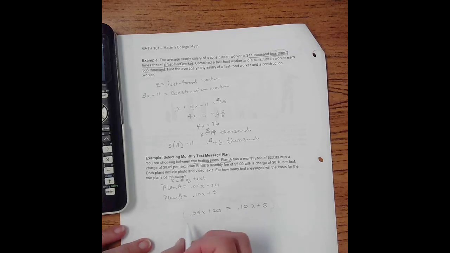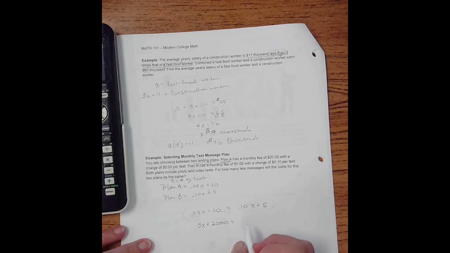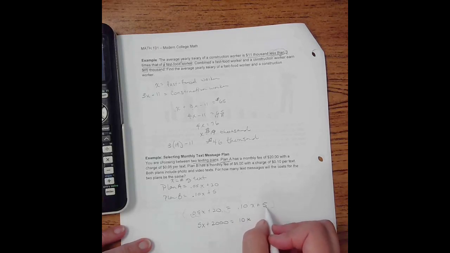So I'm going to move the decimal place over 2 places here and leave it with 5x. But don't forget, I have to do the same to the 20, so that's 2,000, because I'm going to move my decimal place over 2 places. This one would then be 10x, and then I'm going to move my decimal place over 2 places, plus 500. And then I want to solve.